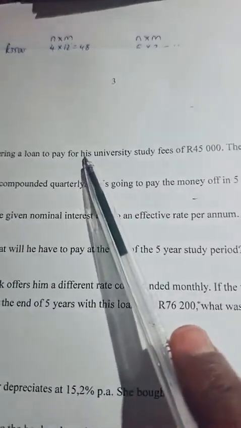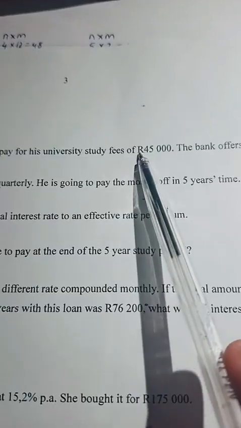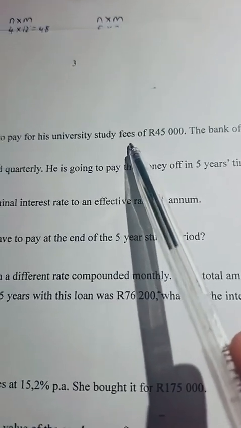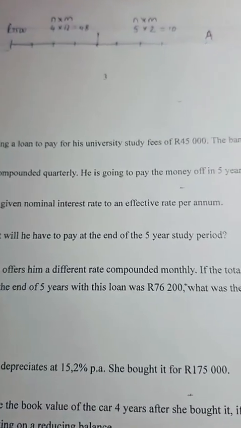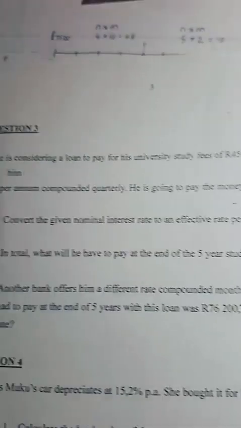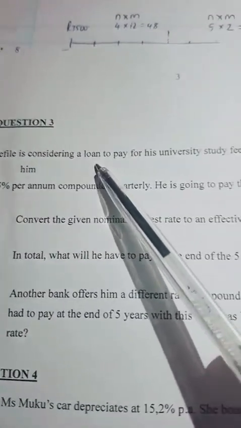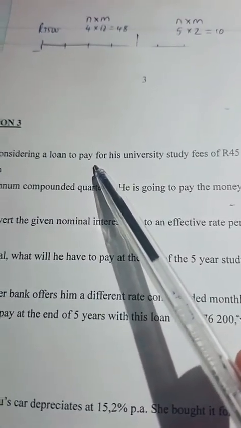Befile is considering a loan to pay for his university study fees. Some of you are going to be considering such loans. Why? Because you guys won't get the maths marks that will ensure that you get a bursary. So you are going to have to consider taking a loan because you don't have the marks, guys.